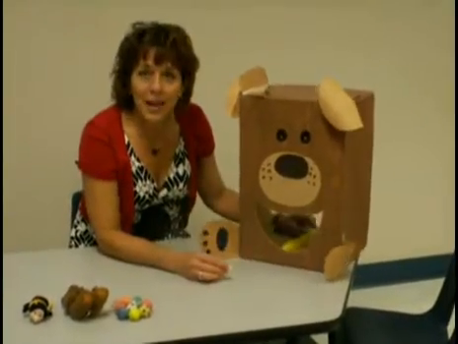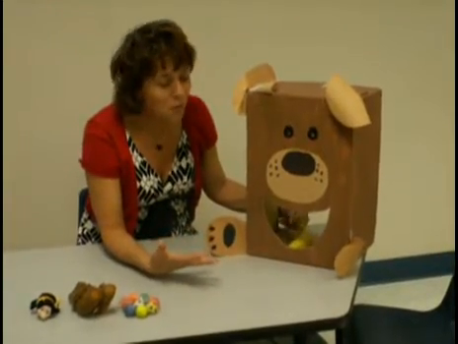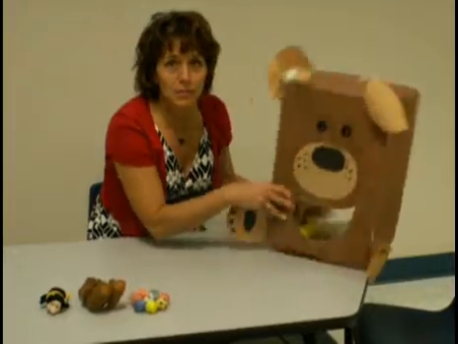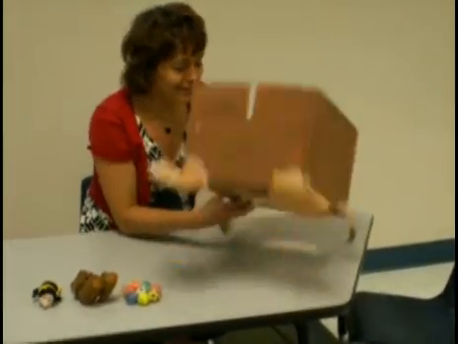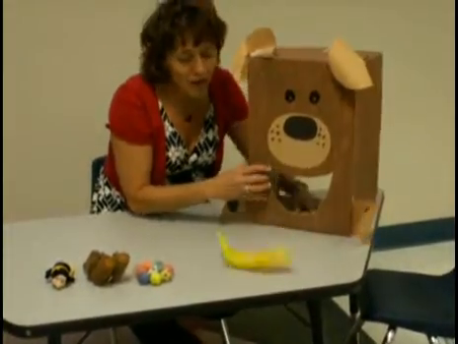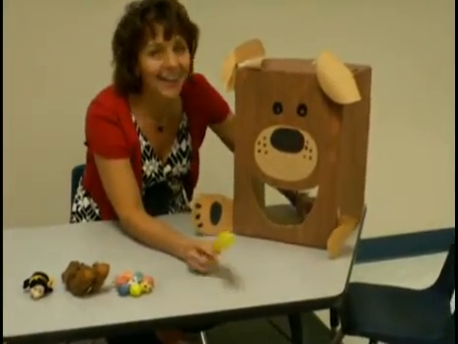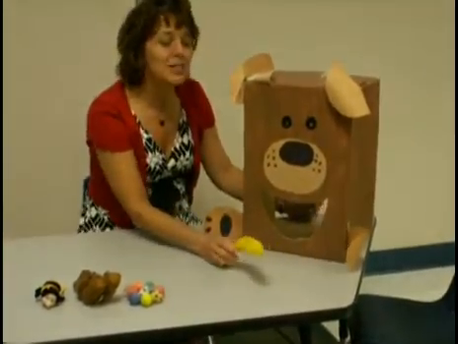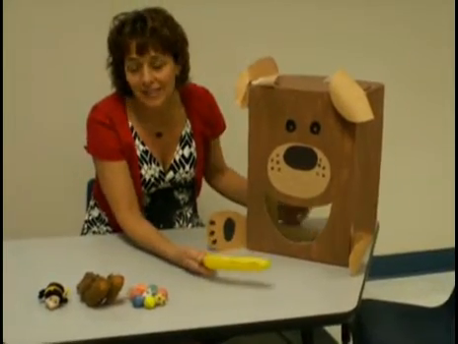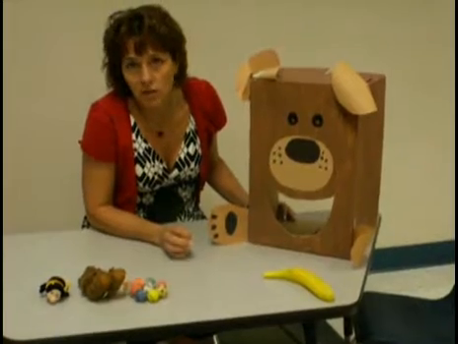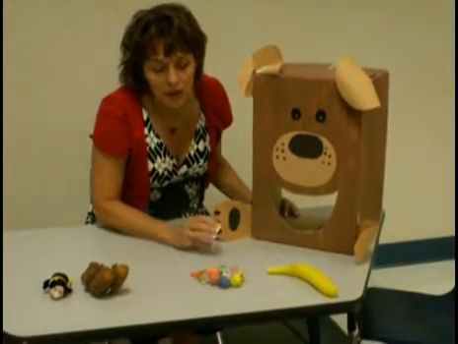Once they put it in, you can make a joke and start to do humor, which they usually like, and do something like this. Oh my gosh, the bear burped. He doesn't like your banana. Usually that engages them and gets them to start laughing, and they like the activity more. Continue the process until all of the children have had a turn.